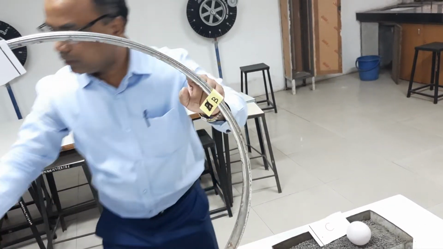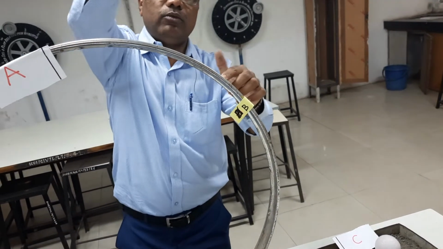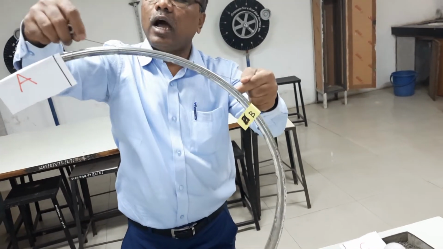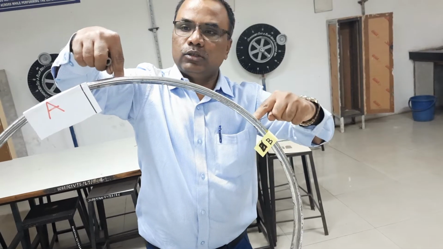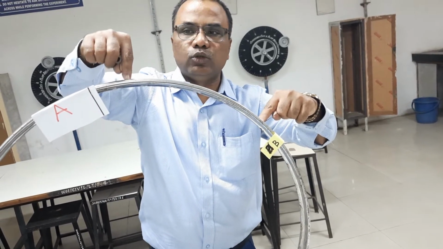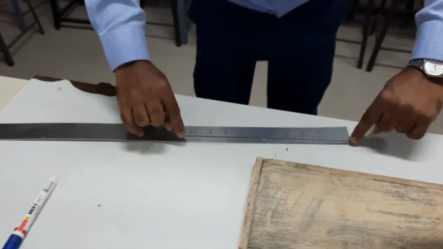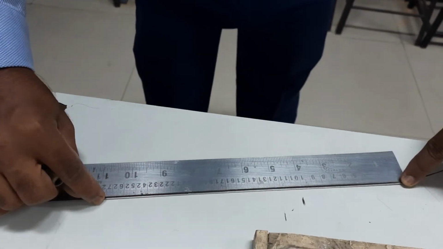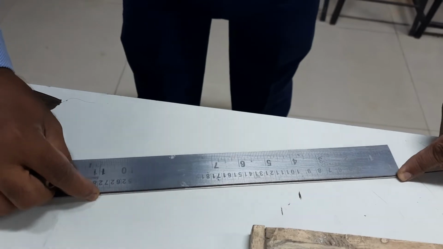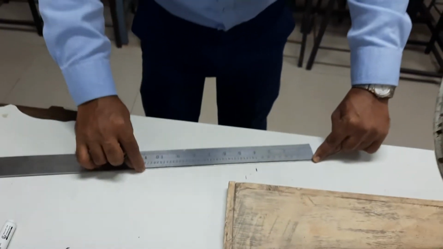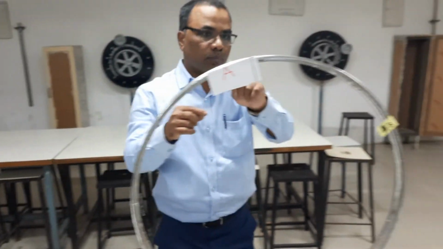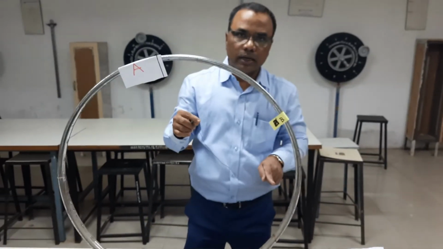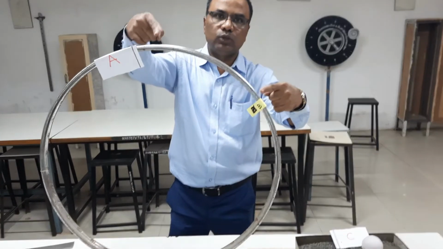Then with the help of thread, you measure the arc length from A to B. Once you measure the arc length A to B, you measure it with the help of the scale. So the arc length is around 28 centimeter, and already we know the radius of this cycle rim, and we know the arc length A to B.